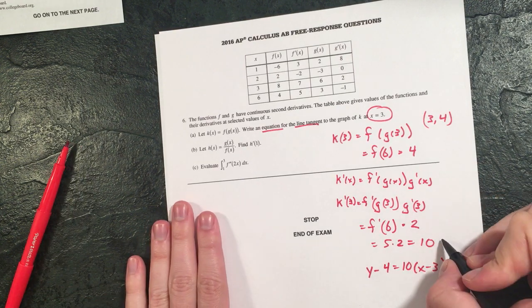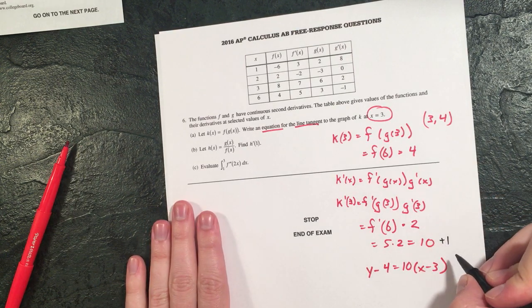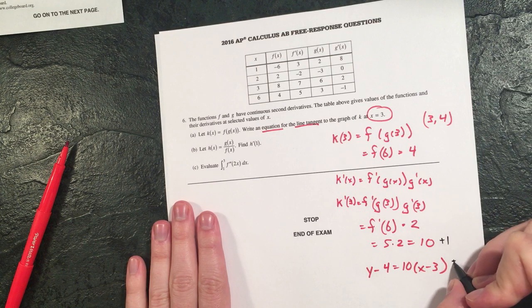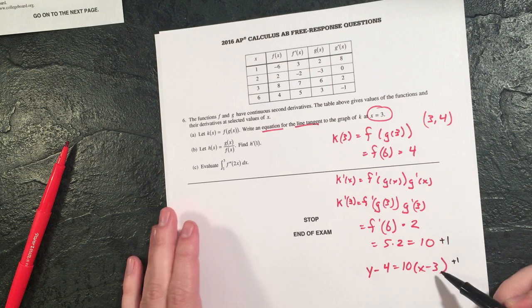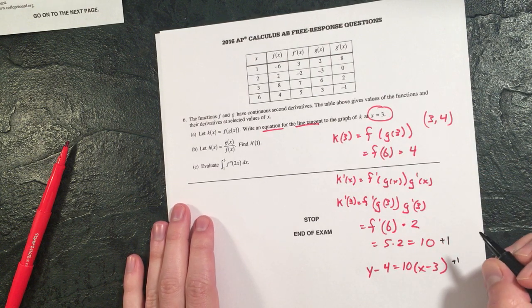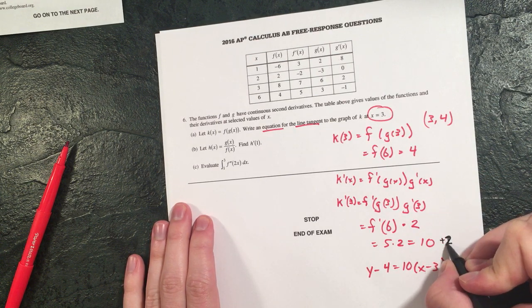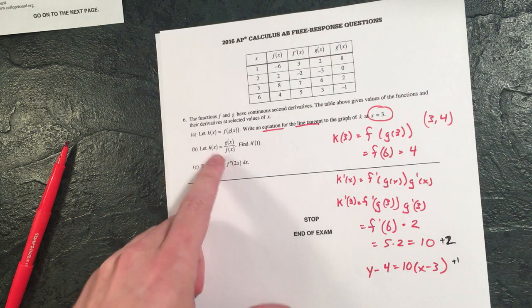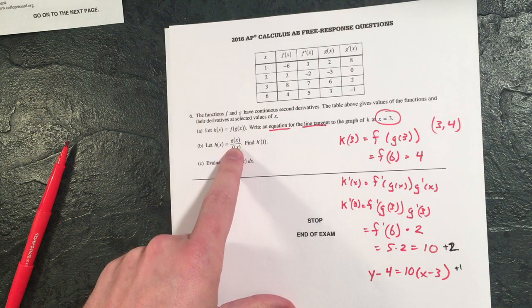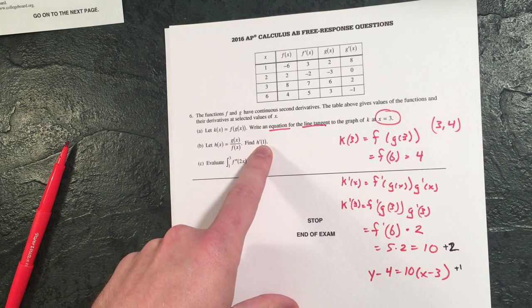They are giving out 2 points for this correct 10 and then 1 point for the tangent line. So they're not giving out any points for finding out this point, but you do need it to get this tangent line. You get 2 points for getting 10 there, the slope. Next bit, they give you a division and say find the derivative at 1.